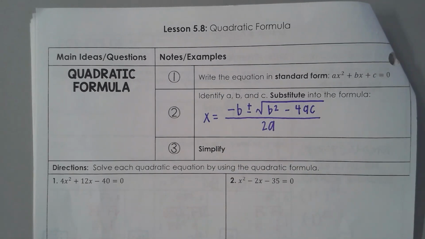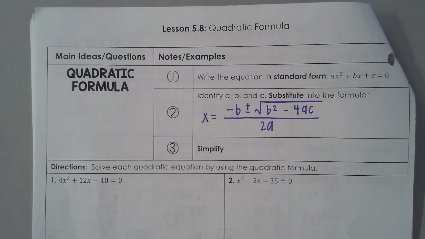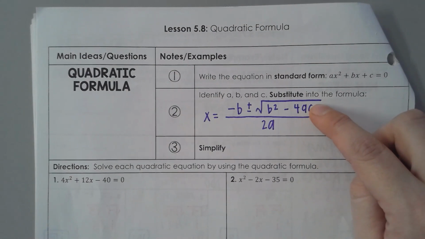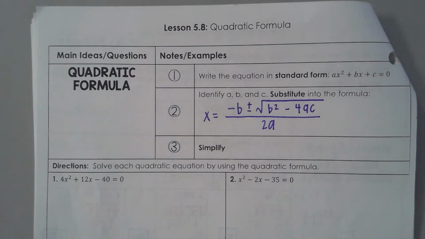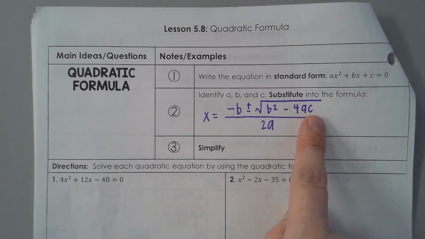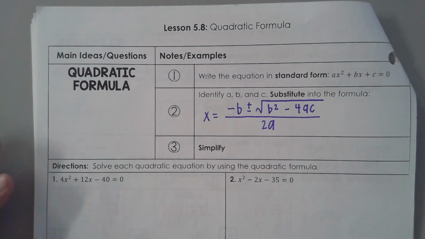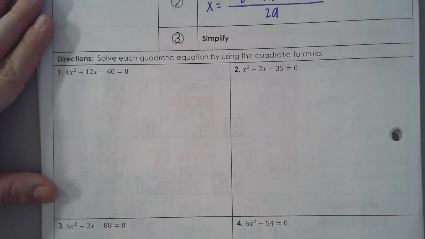Now, based on what your discriminant is will tell us kind of what our answers look like. If we get a discriminant that is a positive perfect square, then our final answers will be whole numbers or fractions. They'll be rational, nice, neat numbers. If we get a number that is not a perfect square or that is negative, then our answers are a little bit more complicated. So we'll start with some where we get a perfect square first.